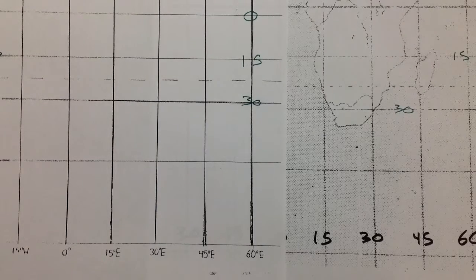Hi guys, this is Mr. Kellogg here. I'm going to show you a quick strategy for doing your continental outline that also will apply for you when you do your country outlines as well, just to help you with memory map. And the strategy is basically just connecting the dots.